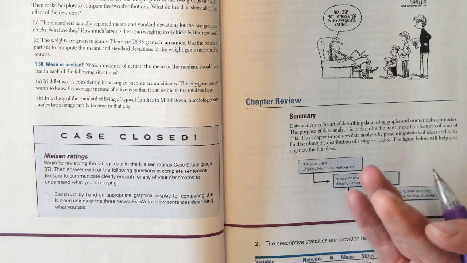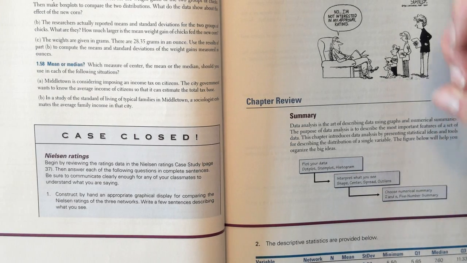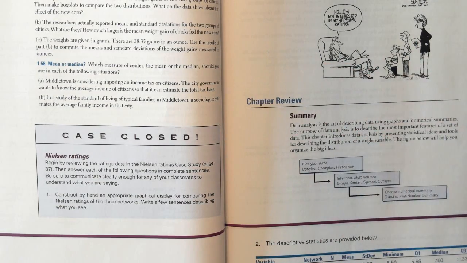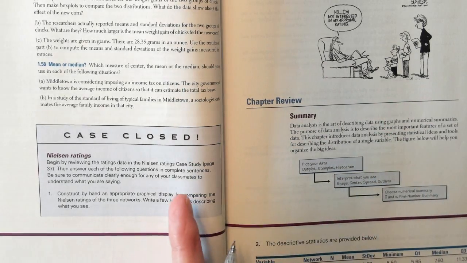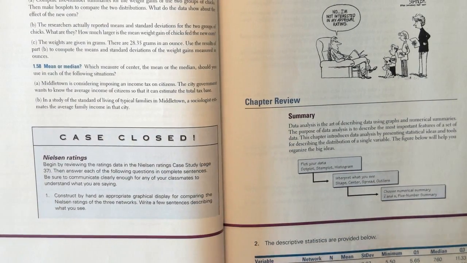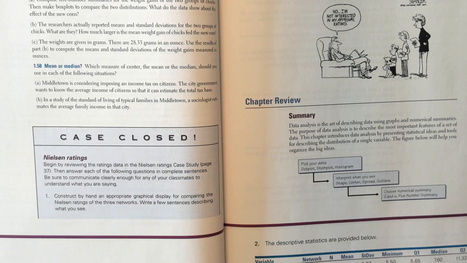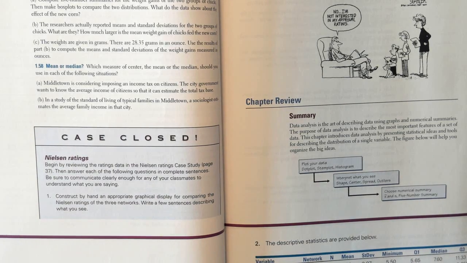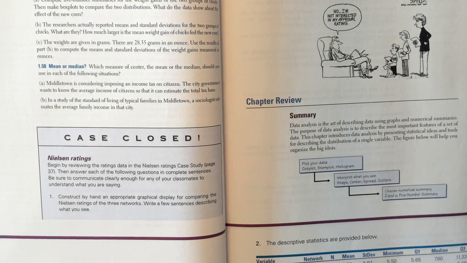We would go with the mean because we want the most dollars out of that situation, and that would include the higher end outliers. The median would be in the center. It's not going to get you as much money. On B, in a study of the standard of living of typical families in Middletown, a sociologist estimates the average, so think typical family income in that city. In that case, we would probably choose the median because we want to know the typical. The extremes aren't going to help or hurt. We want to hit that typical.